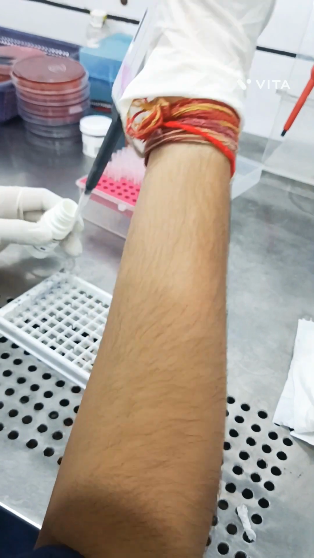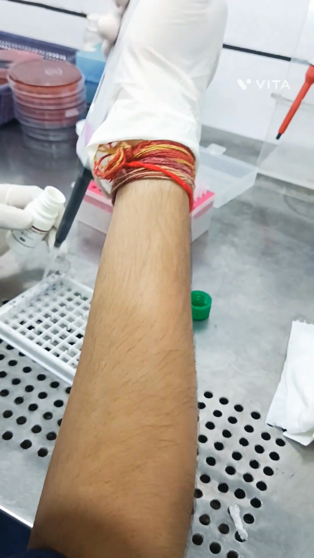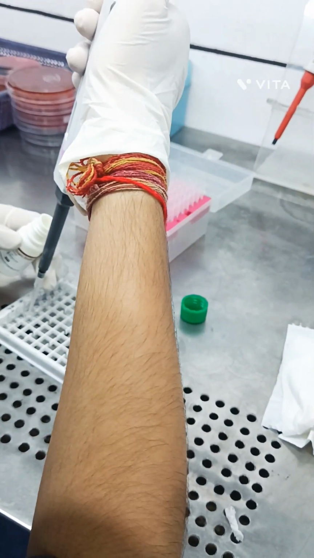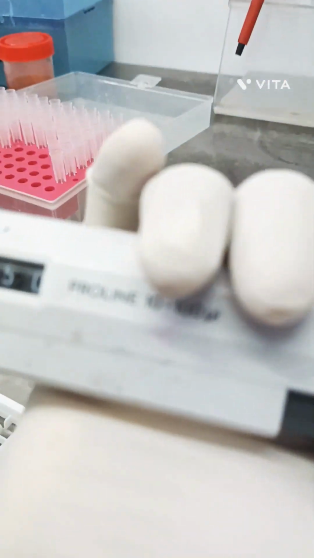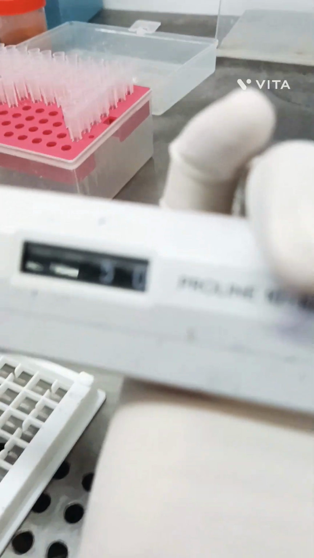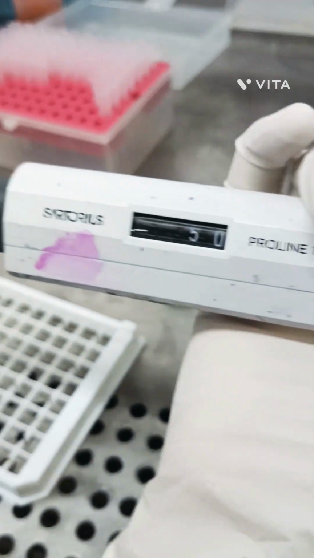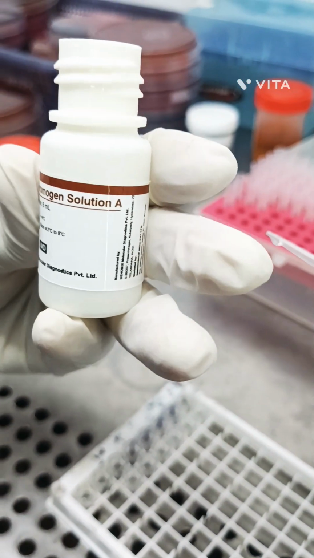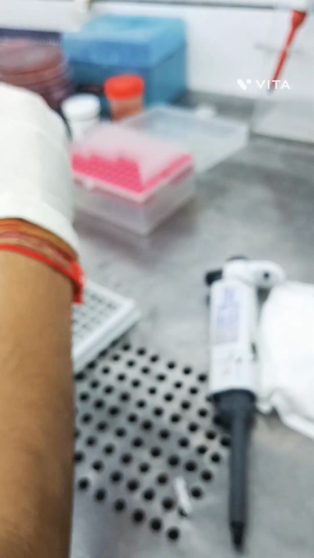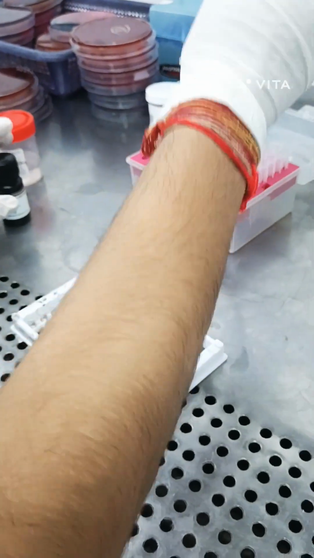So dispense 50 microliter chromogen A and 50 microliter chromogen B solution in each well, including the blank also, tap the plate gently and incubate the plate at 37 for 15 minutes. Important: avoid light.